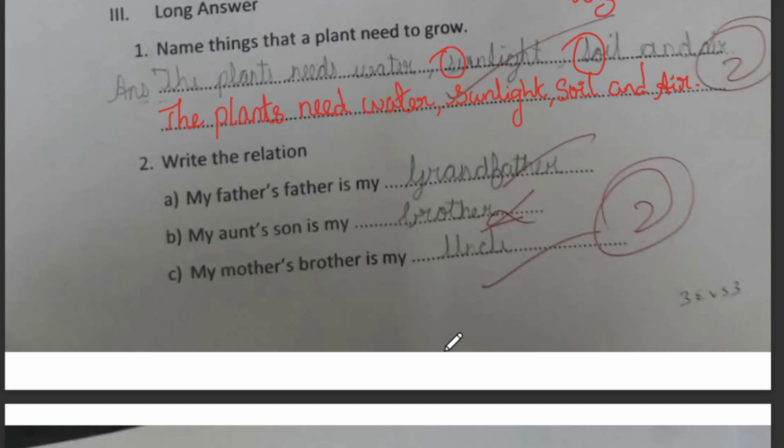Next, write the relation. We have been given a few sentences and we need to find the relation. The first question: my father's father is my dash. My aunt's son is my dash. My brother's brother is my dash. My mother's brother is my dash.